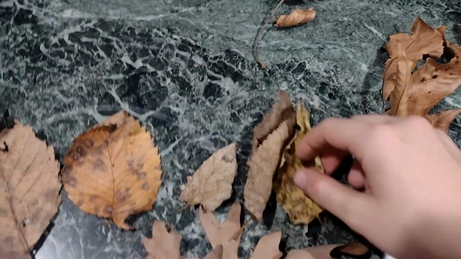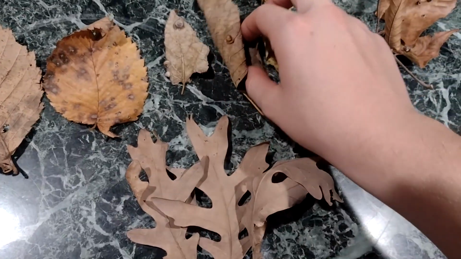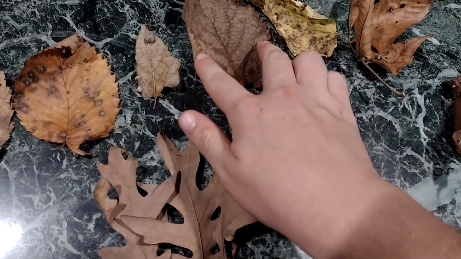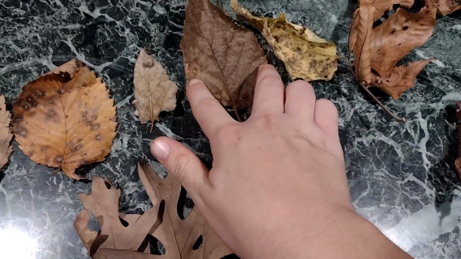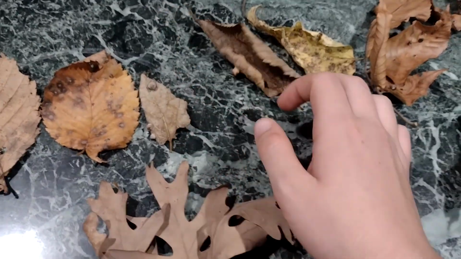Up next, we're moving up here. We have these 3 hackberry leaves. These hackberry leaves are kind of round and wide, but they're asymmetrical. So one side is lower than the other. One side is wider than the other. It's got a nice pointy tip.